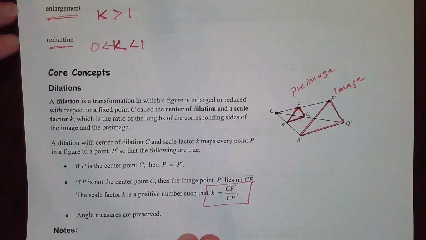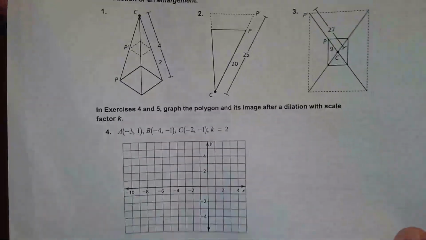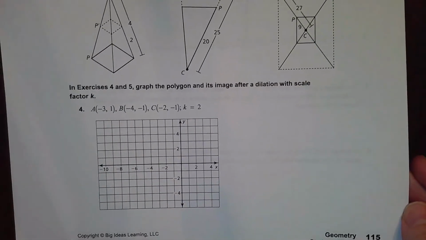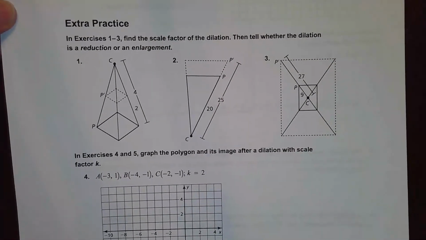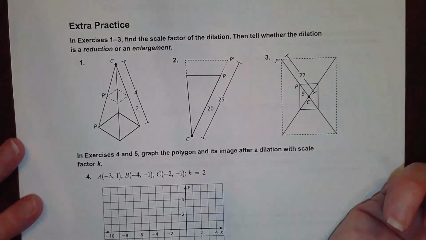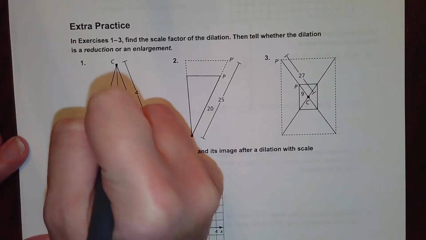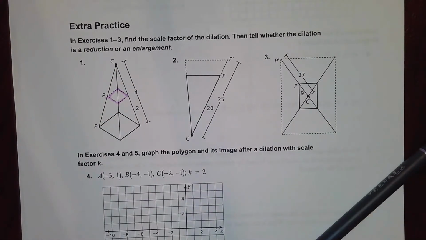Let me go ahead and go through a couple examples with you guys. We are going to turn to page 115, and we are going to look at the ones here in the middle, the extra practice. In these lovely diagrams, what you're asked to do is to find the scale factor and then say whether it's an enlargement or a reduction. For each of these, pay attention to which one's the image and which one's the pre-image. We have this figure here, which is like a square, and then we have this figure here.